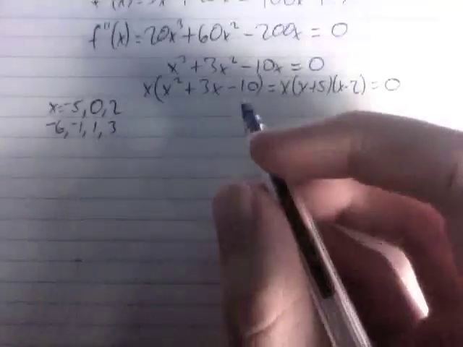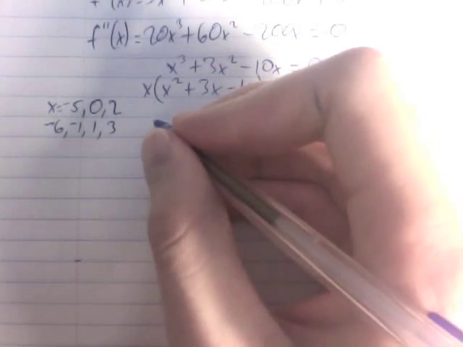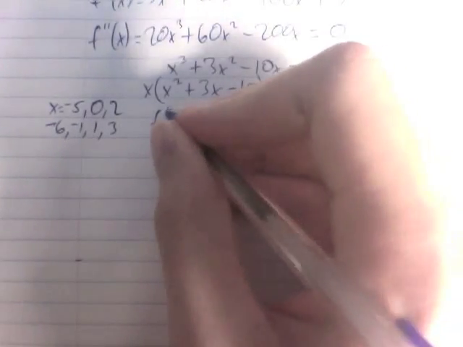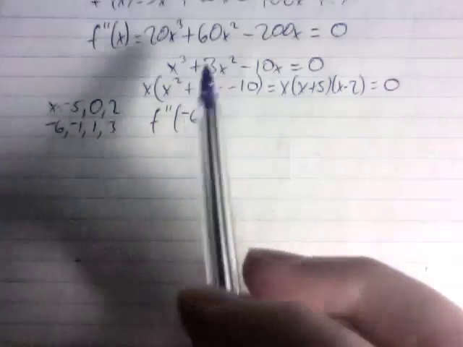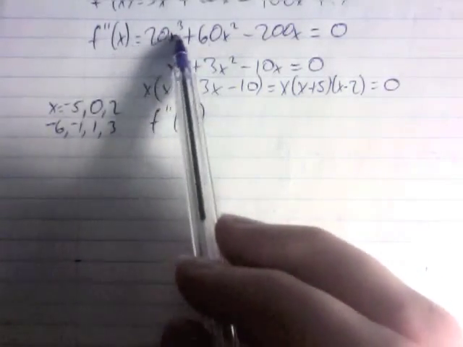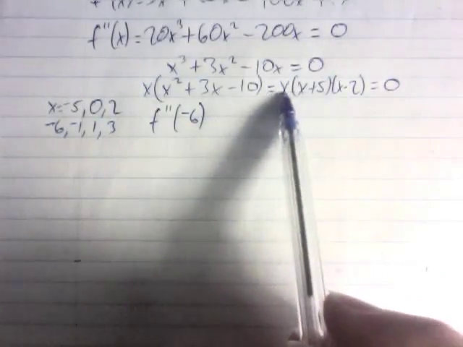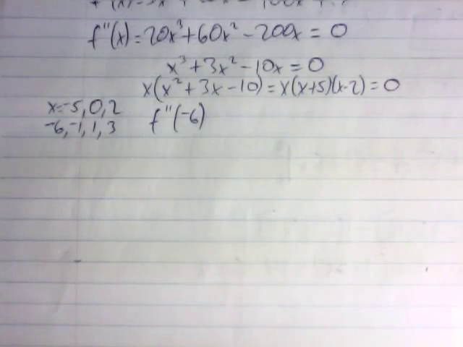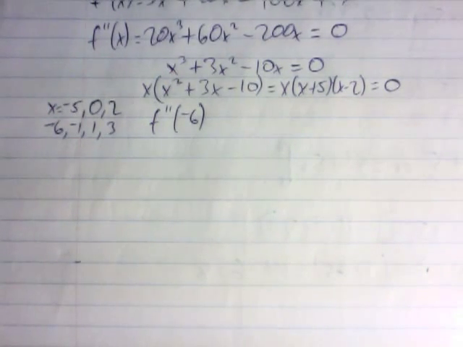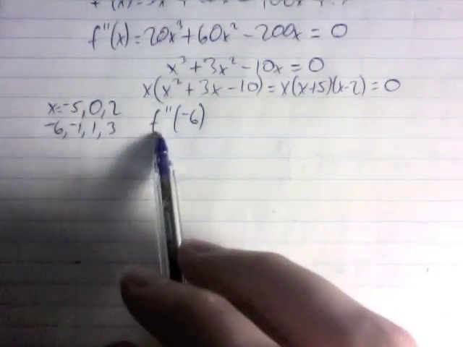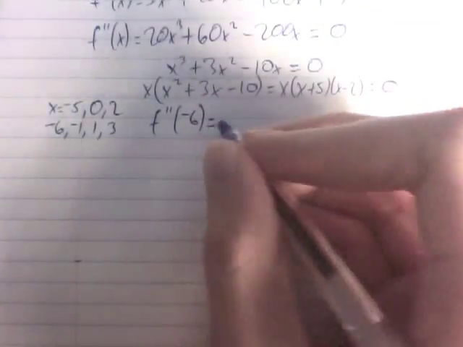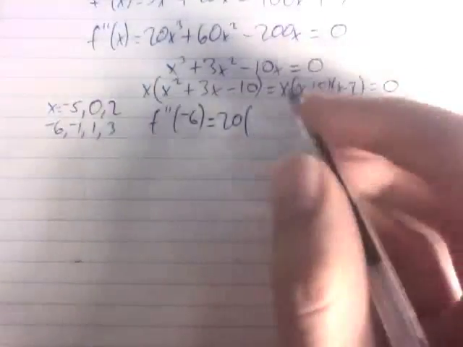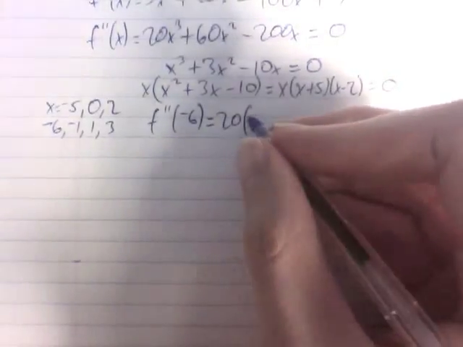So let's start out with -6. We're going to find f double prime of -6, and it's not really necessary, but just to be safe, we're going to include the 20 from this part, but we're going to use this expression for f double prime of x to make it a little bit easier to solve, because we don't need to know exact numbers, we just need to know if it's a negative or positive number. So 20, and then I'm going to start using this.